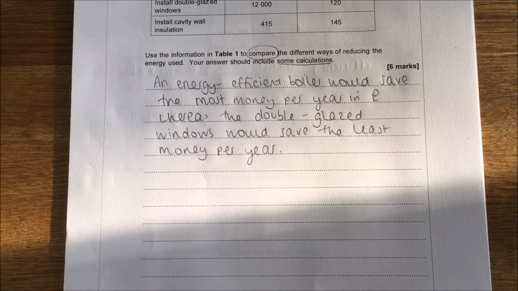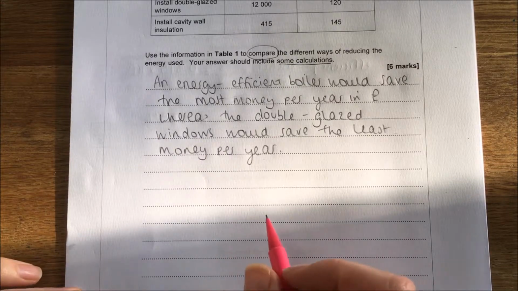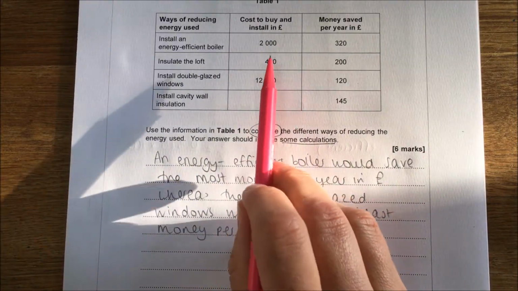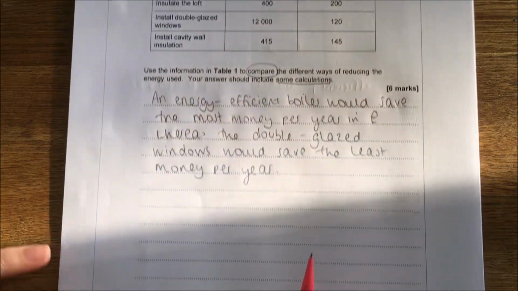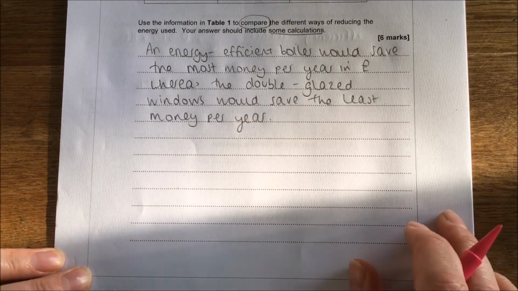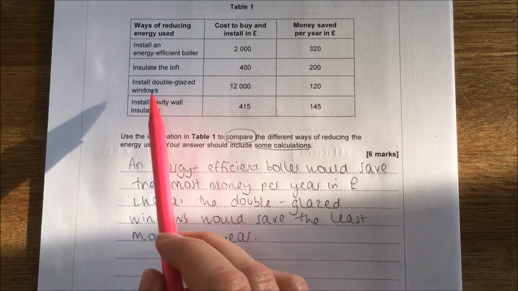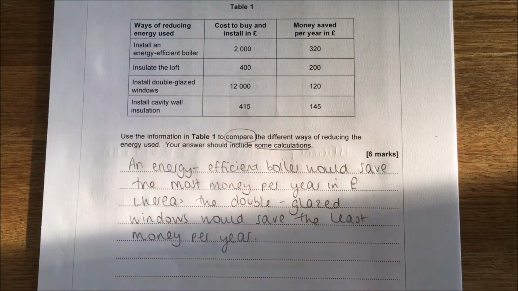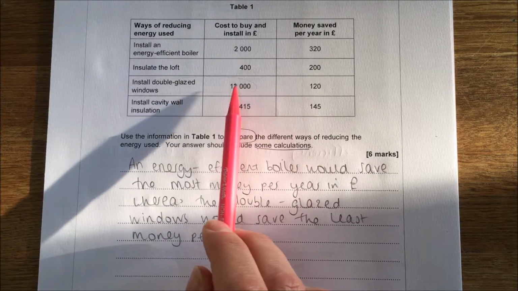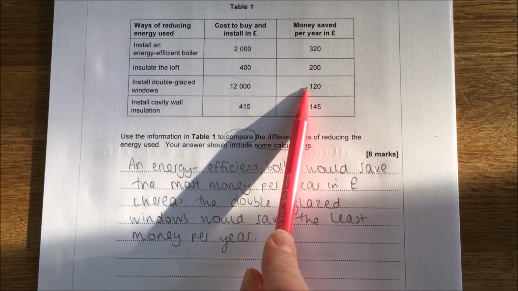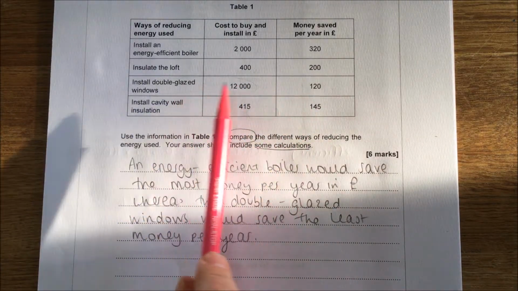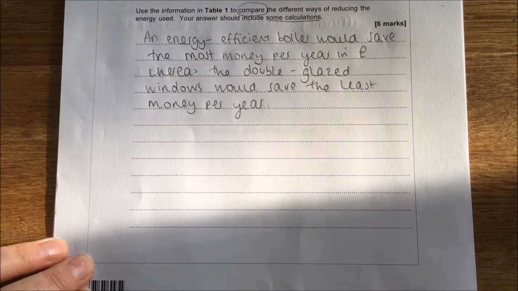All right, on the next one then, we're going to compare the cost to buy and install in pounds. Okay, so the one that's going to cost us the least to install is the loft insulation. The one that's going to cost us the most to install is the double glazed windows. So these aren't sounding particularly effective at the minute, are they? The amount of money being saved is the least, and it's actually going to cost us the most as well.